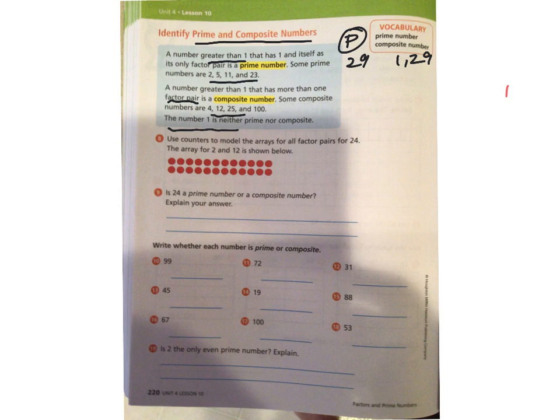It says use the counters to model the arrays for all the factor pairs for 24. Okay, so just like we did on the other page, we're going to see, does 24 have more than one factor pair? And they gave us a little picture here. This is 2 times 12, isn't it? So we know that 2 and 12 is one of our pairs. We also know that 1 and 24 is one of our pairs, don't we?